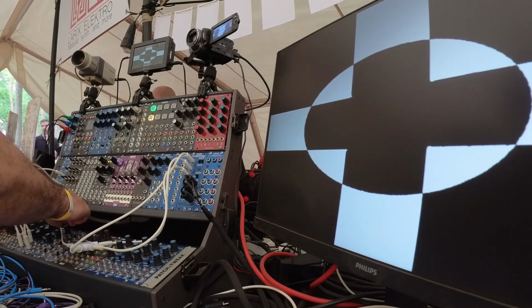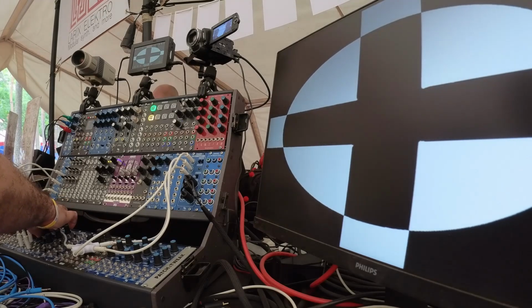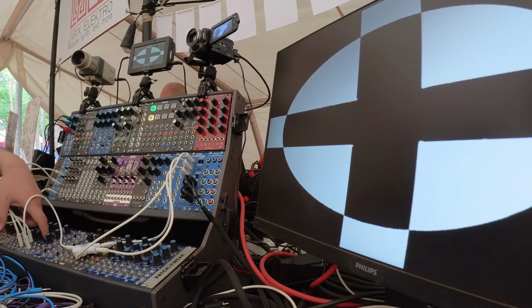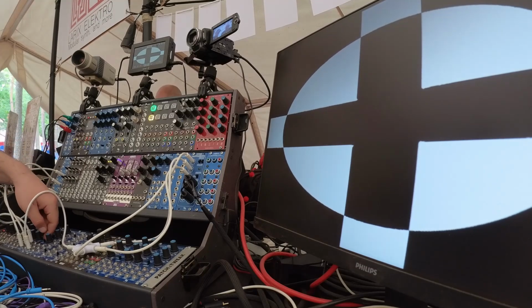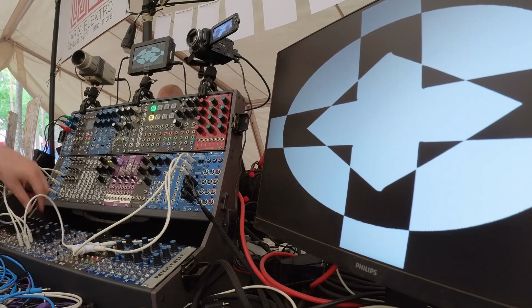Oh yeah, the CV inputs, there's nothing plugged in. What's that one doing? It's because we're doing A XOR C, A XOR B, and the third position is A XOR B XOR C. And so right now we'll be able to see all three shapes.